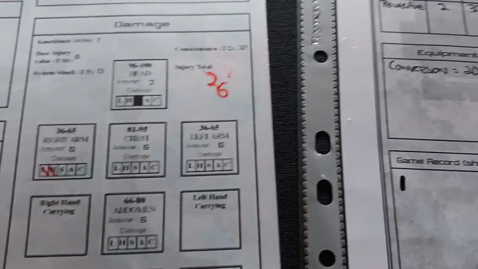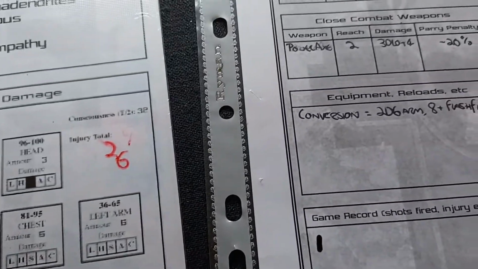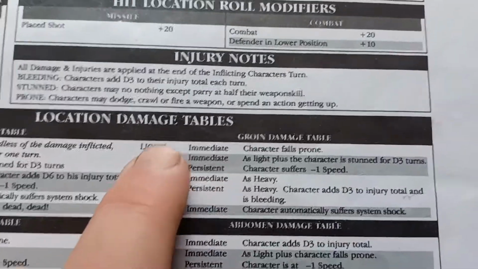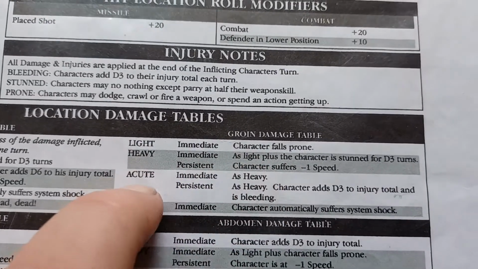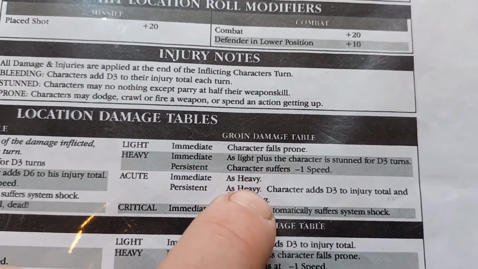That's why I write with dry white markers on these things, which is resoundingly painful. An axe to the groin always hurts. So looking at the groin, light falls prone, stunned for D3 turns, and D3 to his injury total, and he's bleeding. Wow.